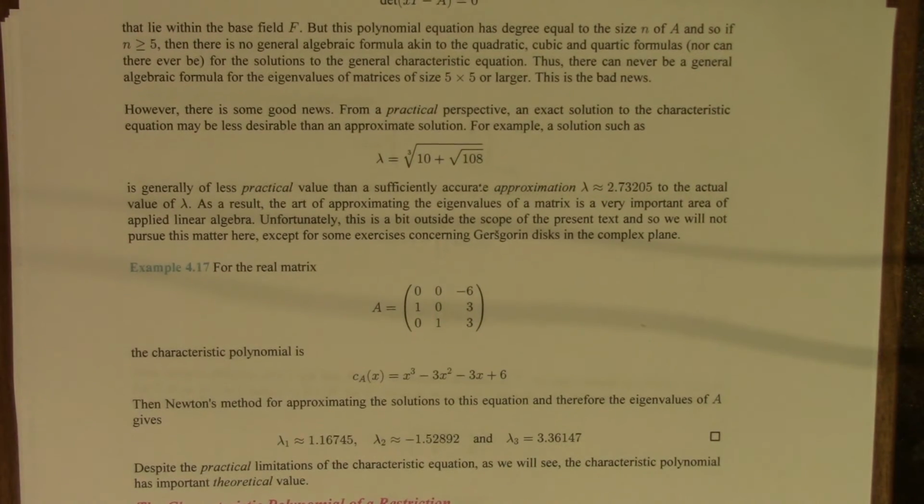So, the art of approximating the eigenvalues of a matrix is a very important area of applied linear algebra. That's a bit outside the scope of the present lecture series.